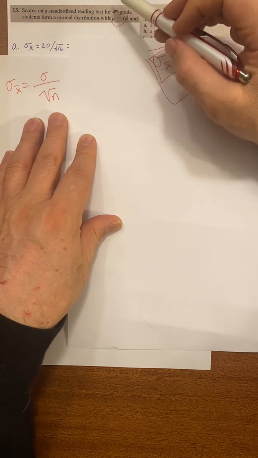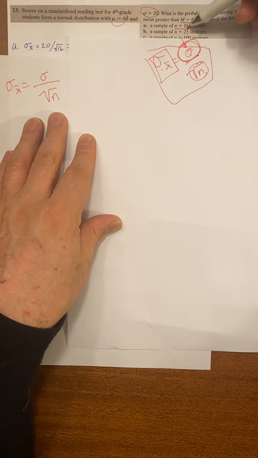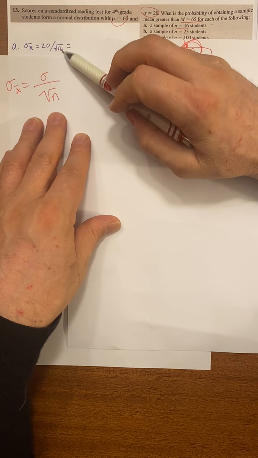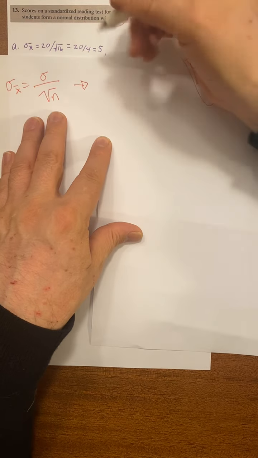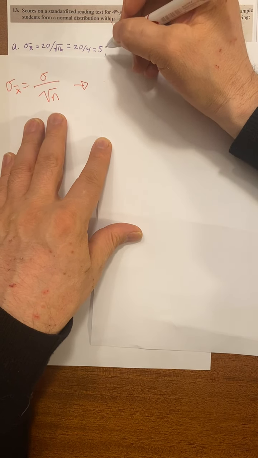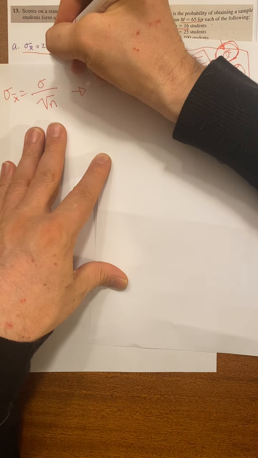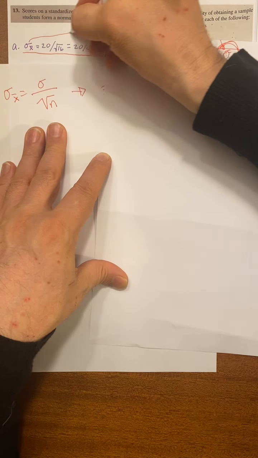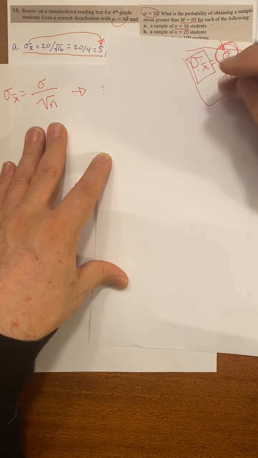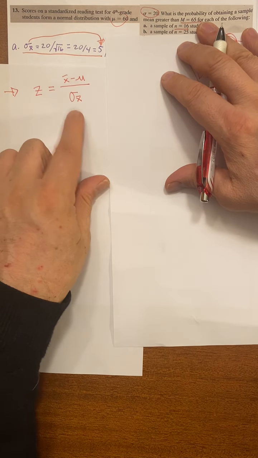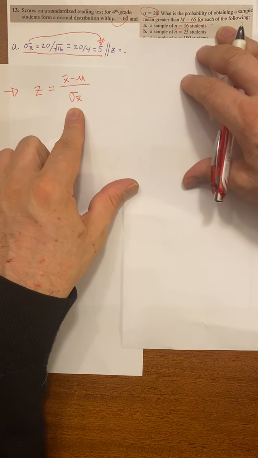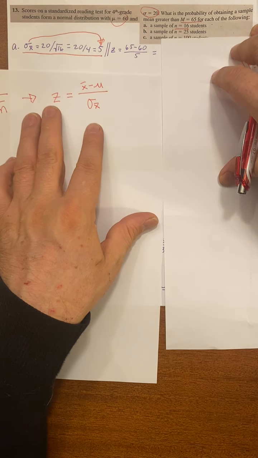It's that 20 over this 16, the square root of 16. So that gives us 20 over 4, which gives us a standard error of 5. Okay? Standard error of 5. We're now going to use the standard error of 5 in our z equation. Right? So here's our z.